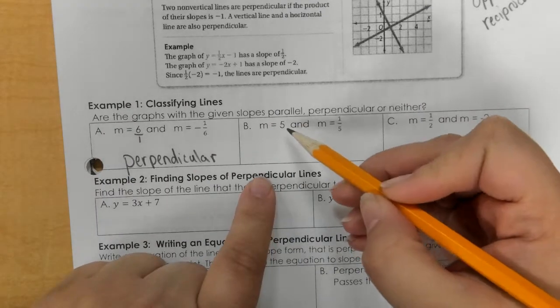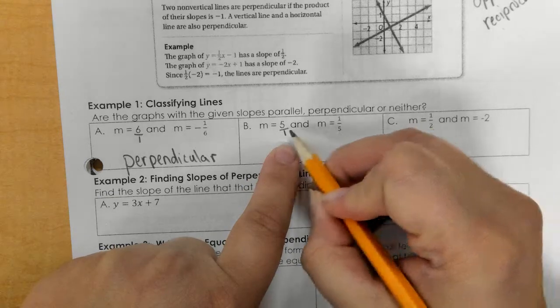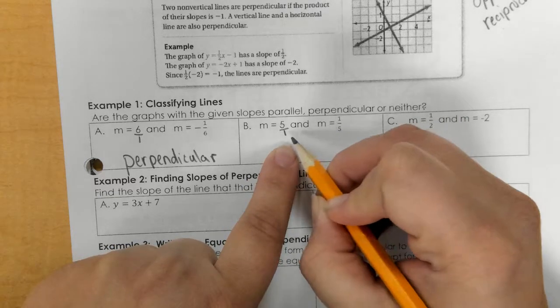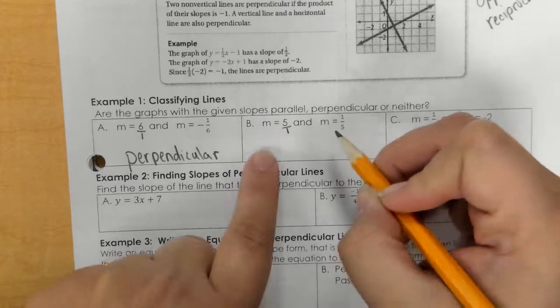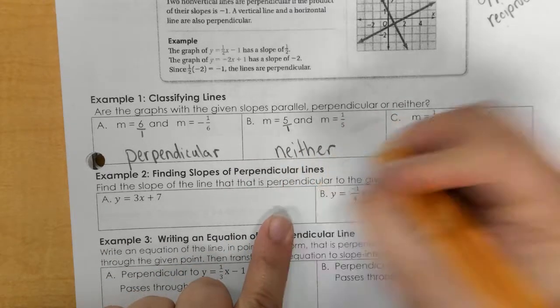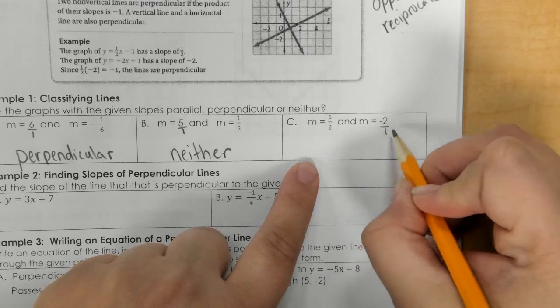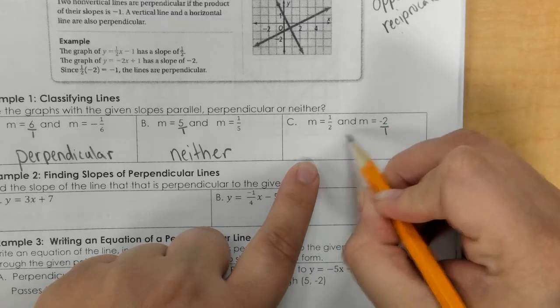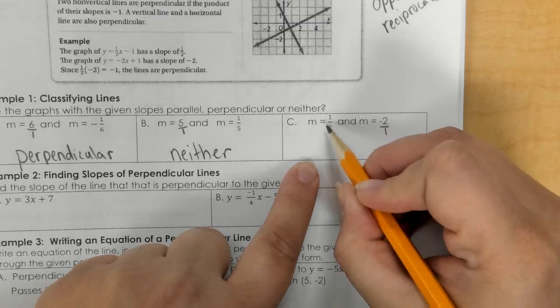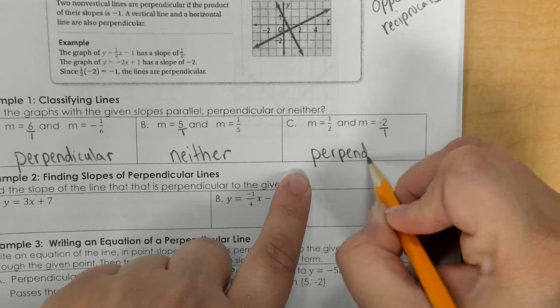In part B, we have a 5, so I make it a fraction over 1 and 1/5, so these are flipped, but they're both positive. They have to be opposites, and they're not, so these are going to be neither. And then for C, we have 1/2 and -2, so I make this a fraction, and flipped, that is 1/2, this is negative, and this is positive, so we have opposite reciprocals, which makes them perpendicular.